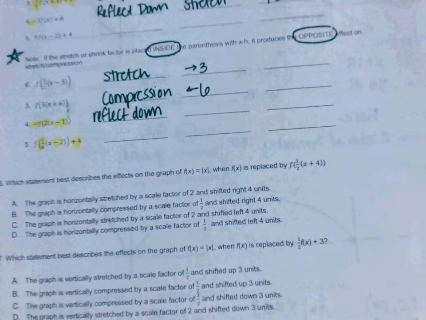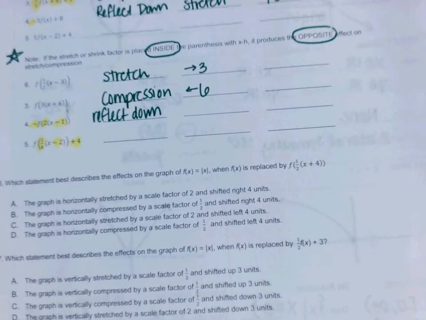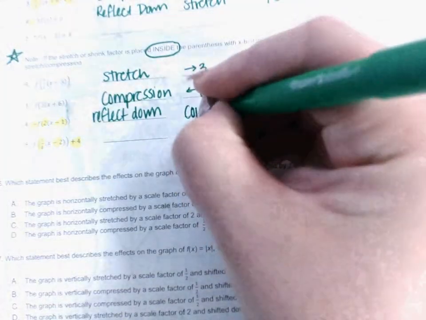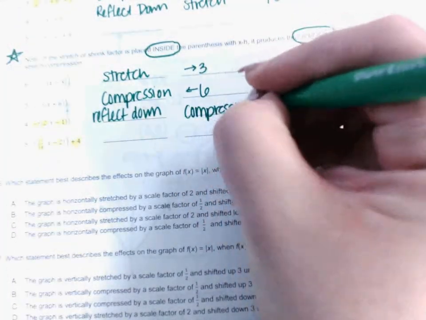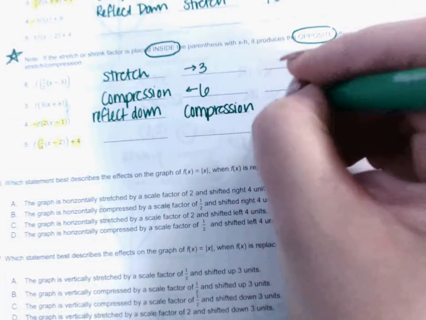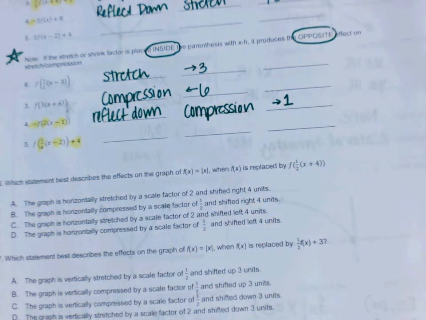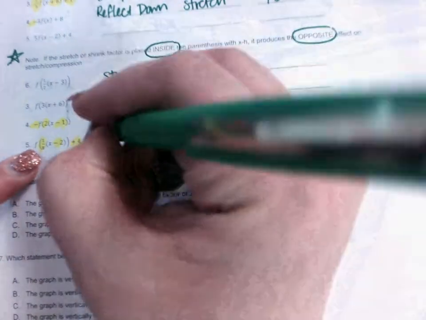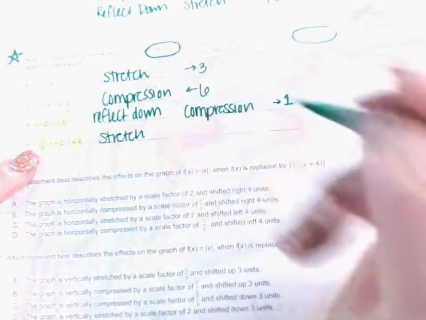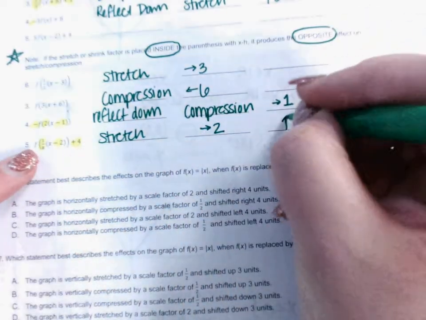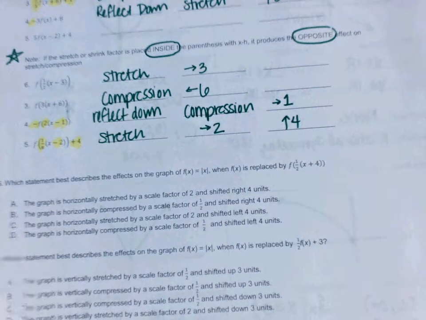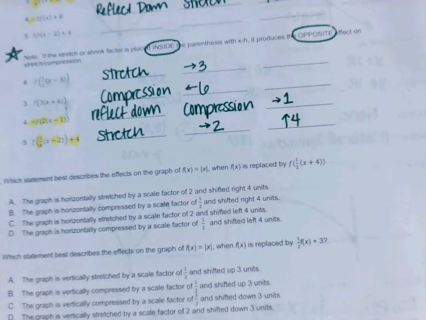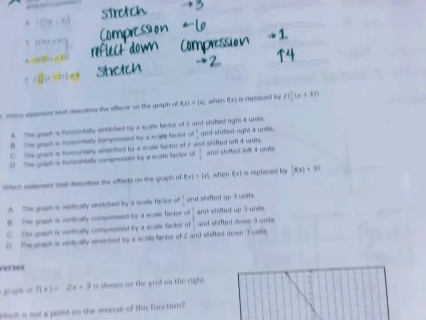Okay, for that first one, number 4, it's going to be negative reflects it down. What does the 2 do? Stretch or compression? Compression. Normally it would be a stretch, but it's on the inside. Then a minus 1 is to the right one. Next one, I have an 1/8. Normally that would be a compression, but since it's on the inside, it's really a stretch. Minus 2 is to the right 2, plus 4 is up 4. Got it? Okay, you are going to do 6 and 7 on your own at the end. So come down to the next section, please.